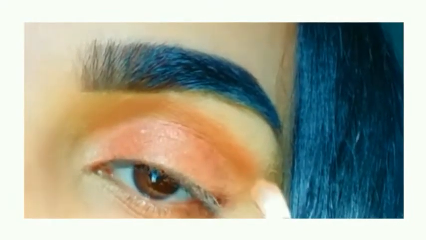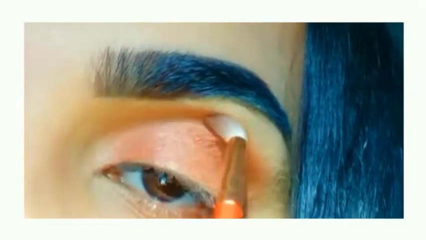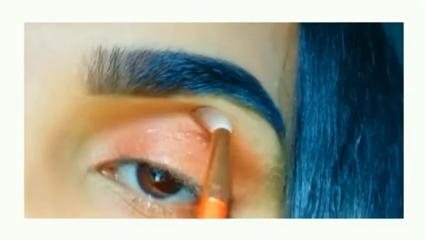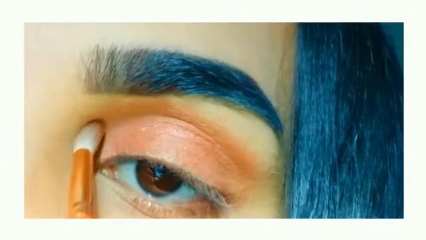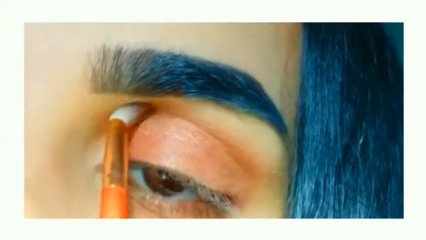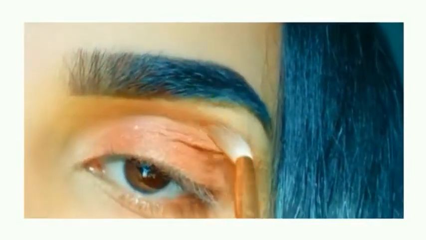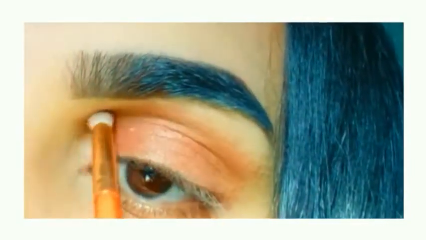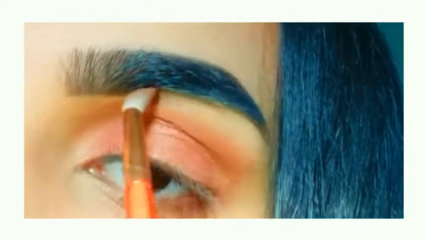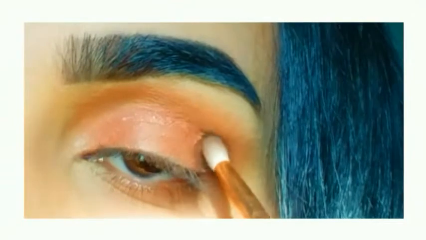After placing it on the socket area of my eye, which is already giving the perfect blended look, I am going to go left and right, left and right. This is the motion that you need to follow. If you don't know how to blend your eyeshadow, just go left and right with the eyeshadow that you have applied on your socket area, and that's going to perfectly form a well blended look.